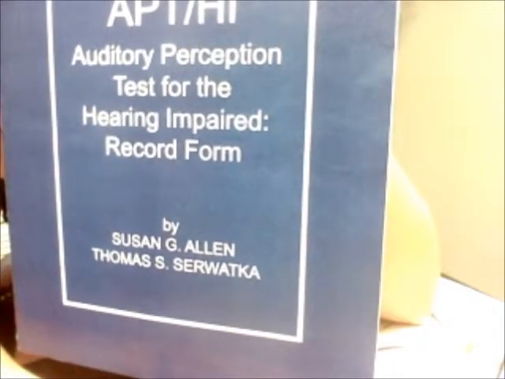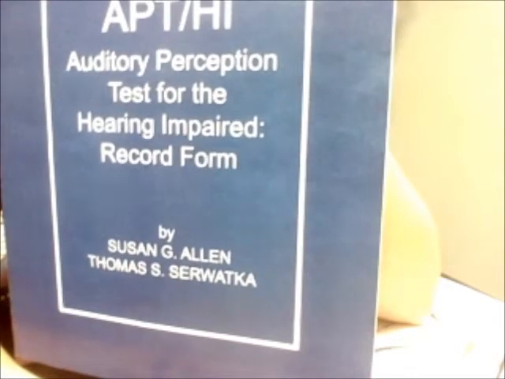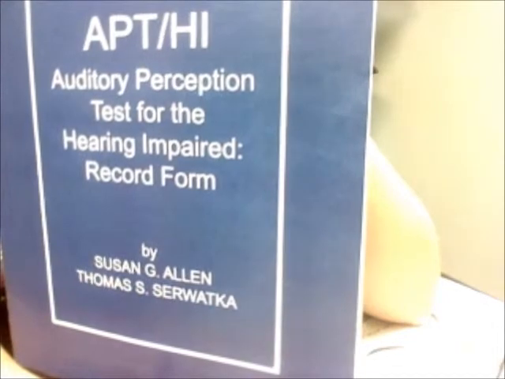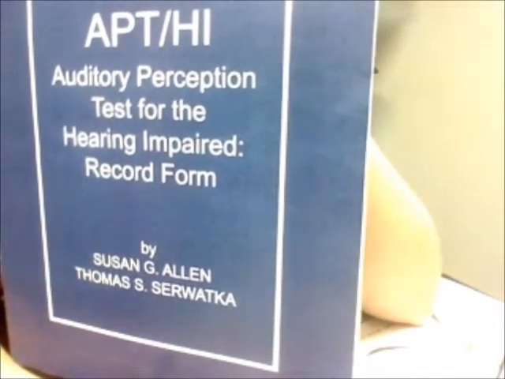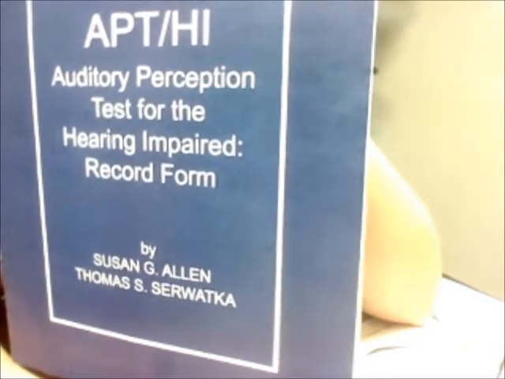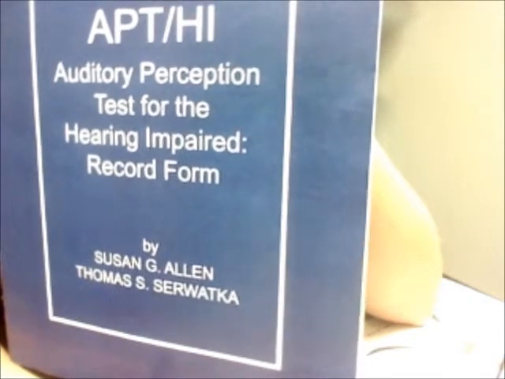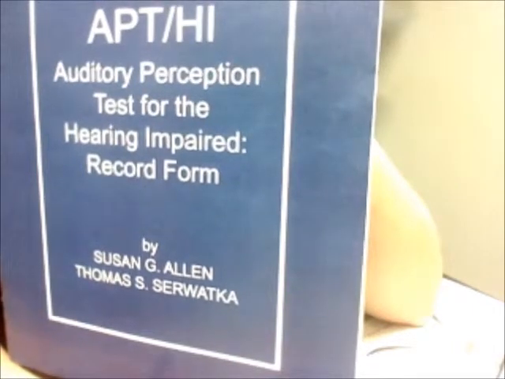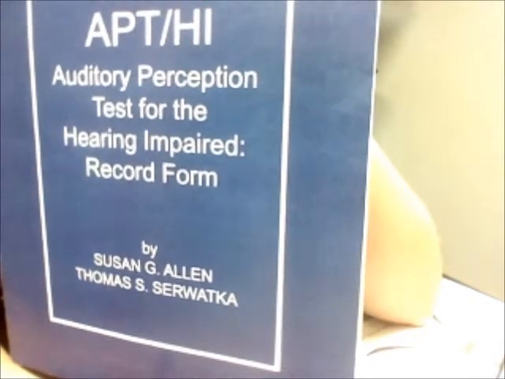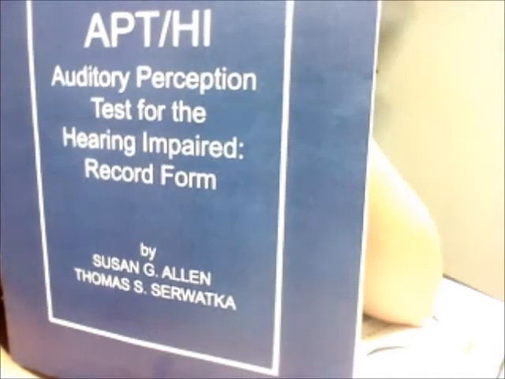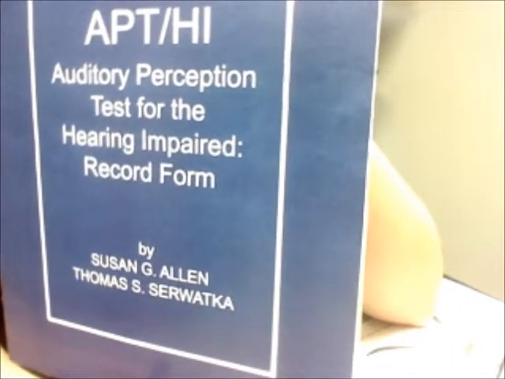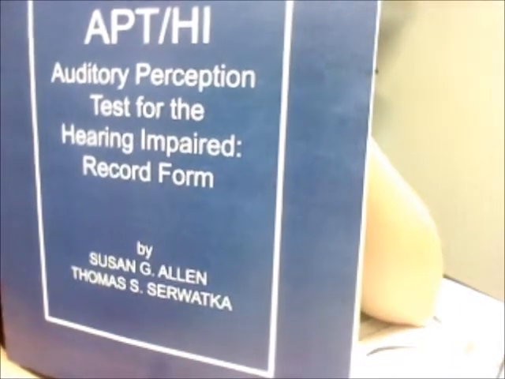The linguistic perception section is scored using the following criteria. 7 correct words equals developed. 4 to 6 correct words equals emerging. 0 to 3 correct words equals missing. The communicative comprehension section is scored using the following criteria. Correct semantic response to question equals developed. No response or inappropriate response equals missing.